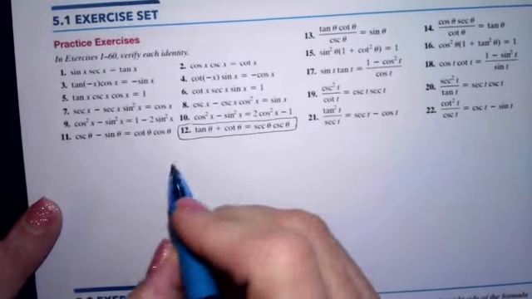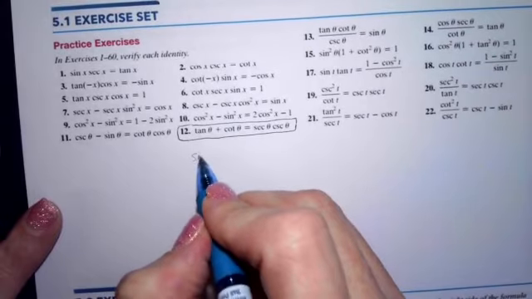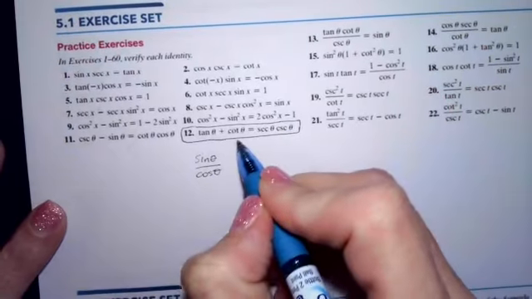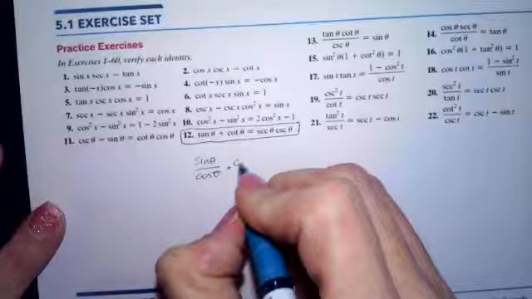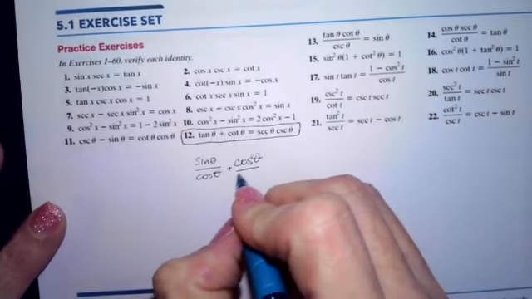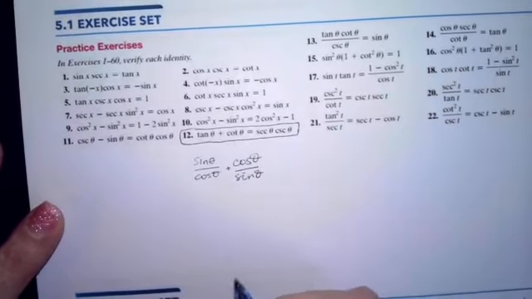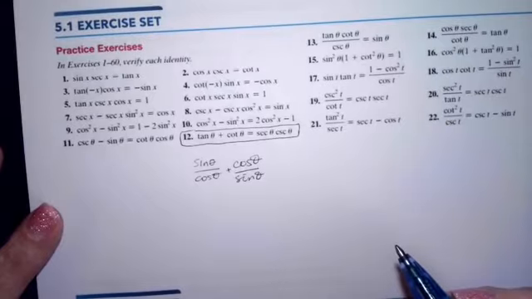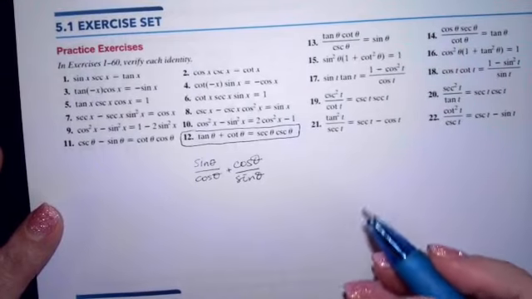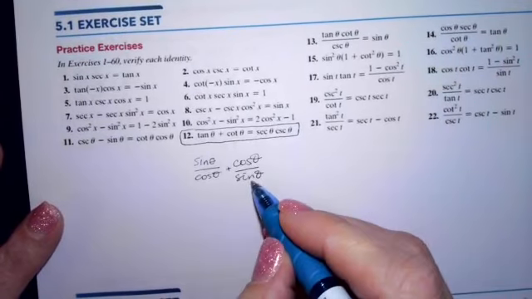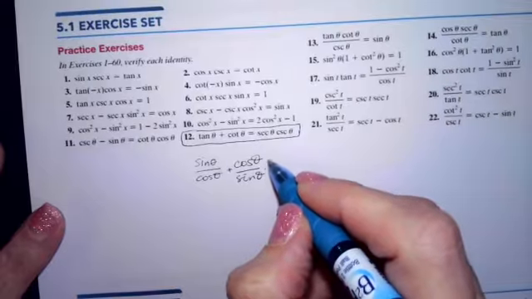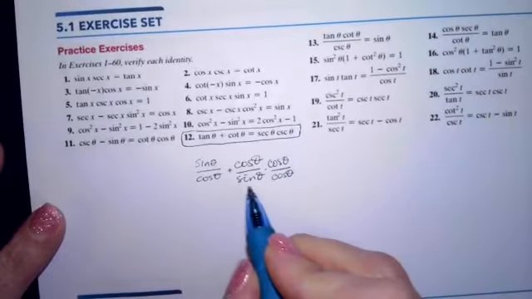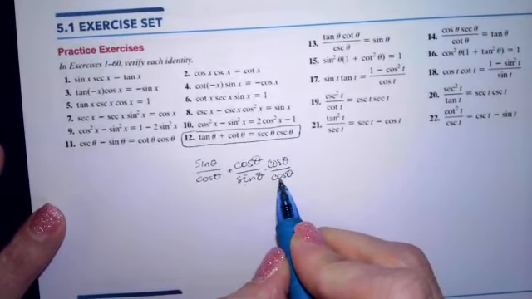So tangent of theta is sine theta over cosine theta. And then cotangent theta is cosine theta over sine theta. In order to add those two together, they have to have a common denominator. So this would have to be multiplied by cosine theta over cosine theta, so that we have sine theta cosine theta.